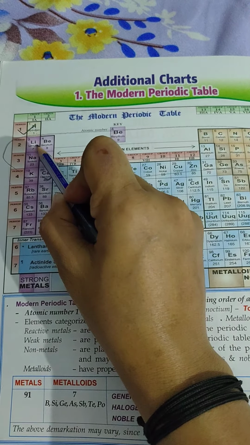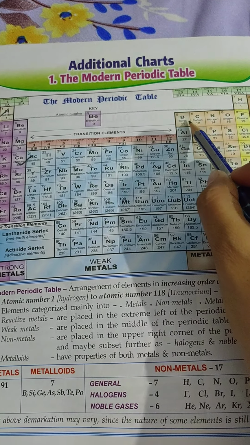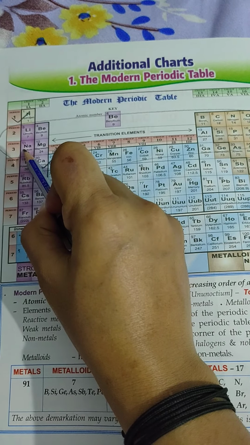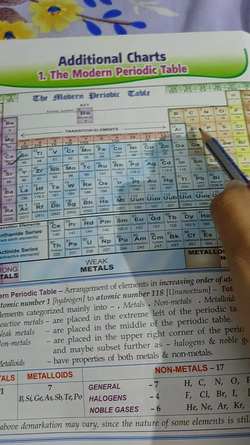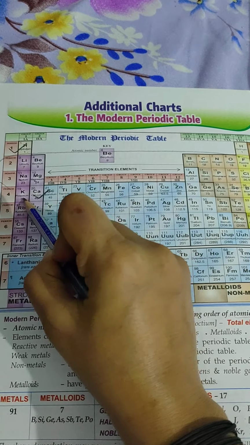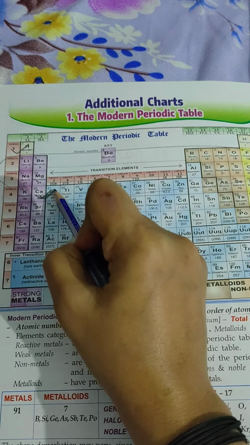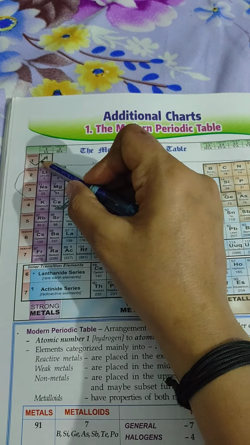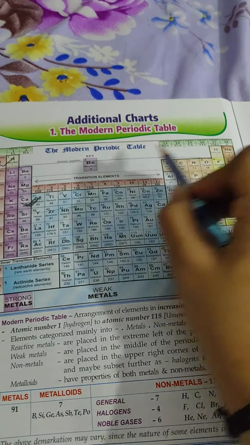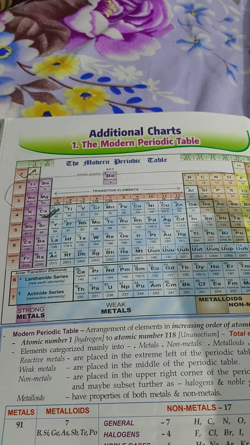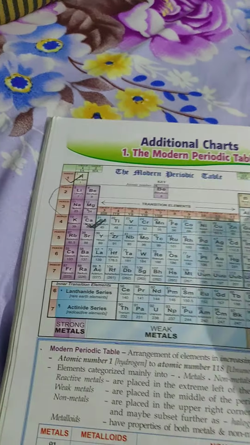Third is lithium, beryllium, boron, okay, carbon, nitrogen, oxygen, fluorine, neon, sodium, magnesium, aluminium, silicon, phosphorus, sulfur, chlorine, argon, potassium and calcium. यहाँ तक आपको first 20 elements के atomic number के साथ learn करने हैं. Like hydrogen का atomic number 1 है, helium का atomic number 2 है, तो आपको series में learn करने हैं. The first 20 elements के atomic number you have to learn.